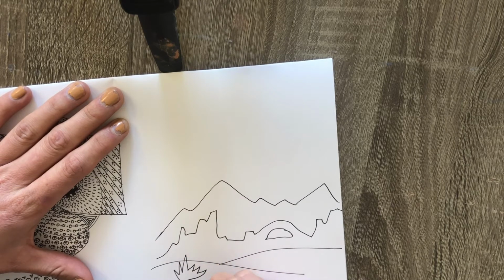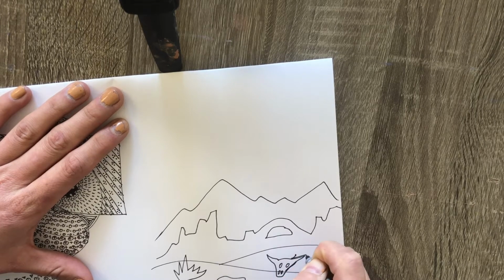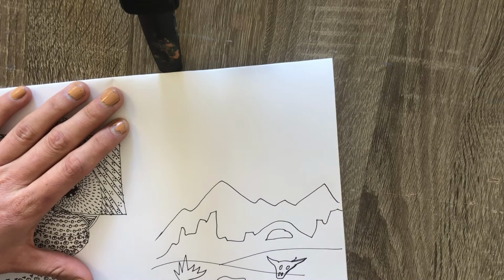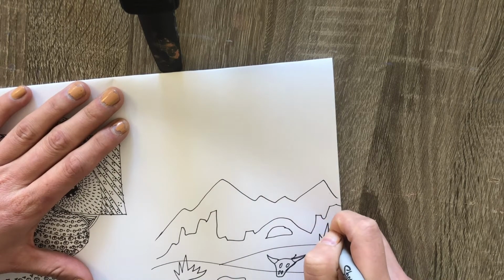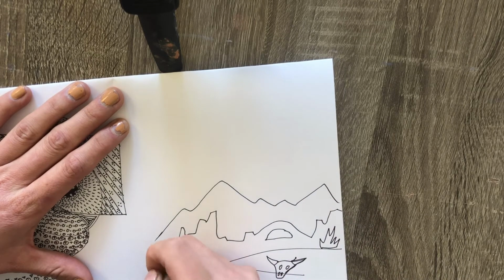and I can make some plants and some rocks. What if I did a skull? Oh, my skull's not turning out so good. It's a cow skull with horns. And do a few more plants. You could do a tree for yours.